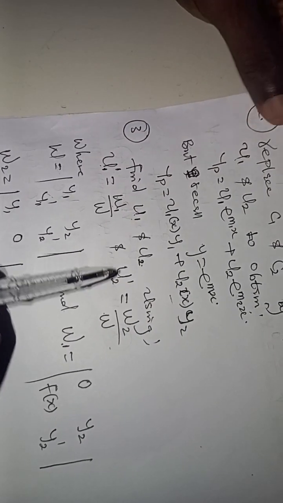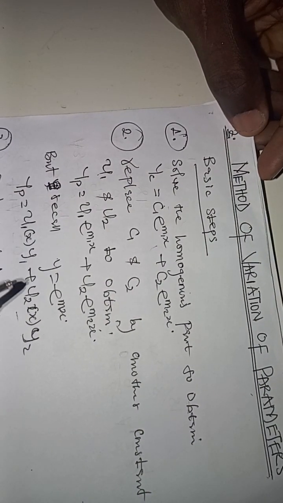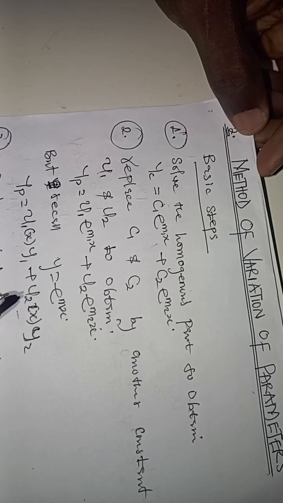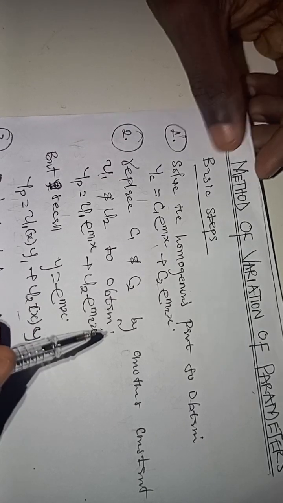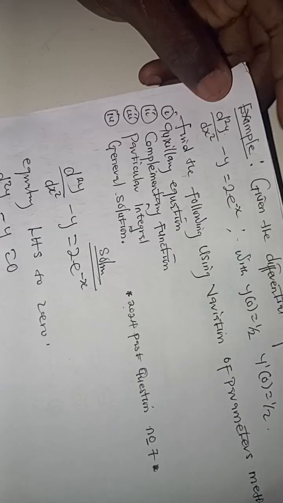Right, so we are going to follow these steps exactly, and then we are going to take an example in order for us to illustrate this method of non-homogeneous equation solution. And so we are going to be taking a very quick example.